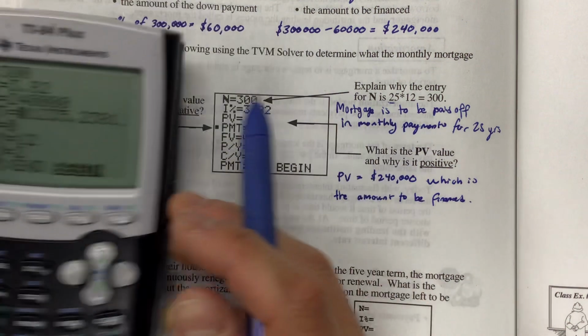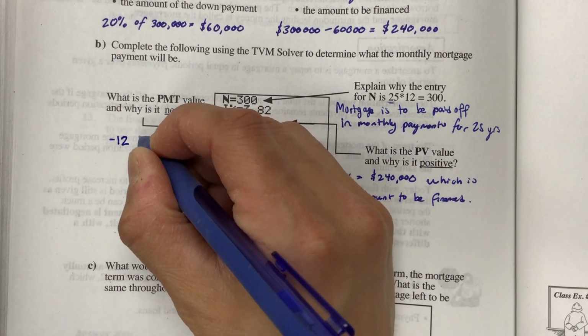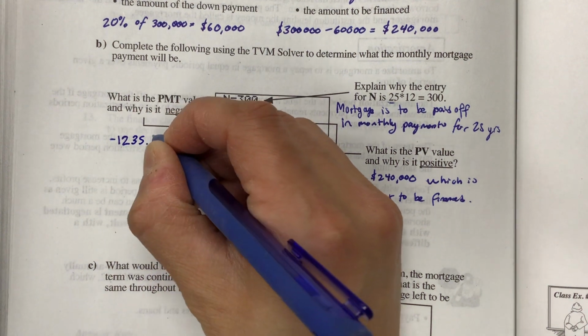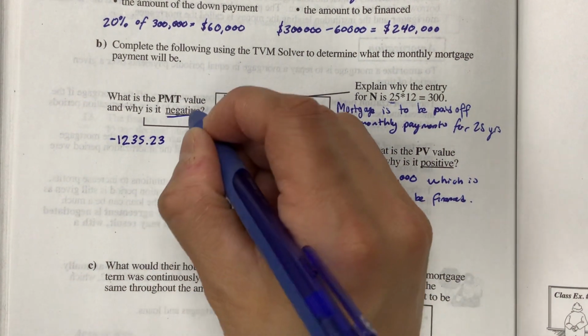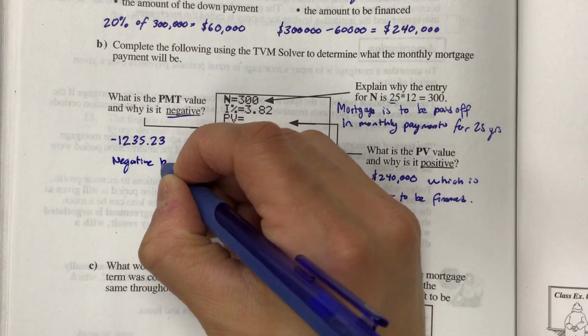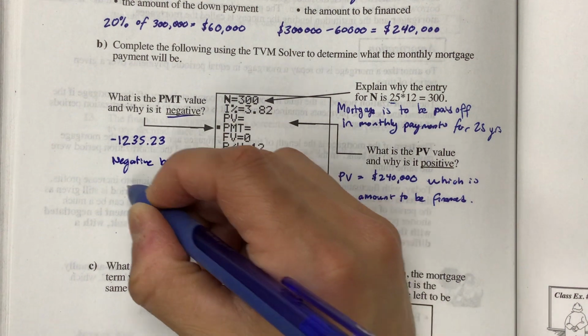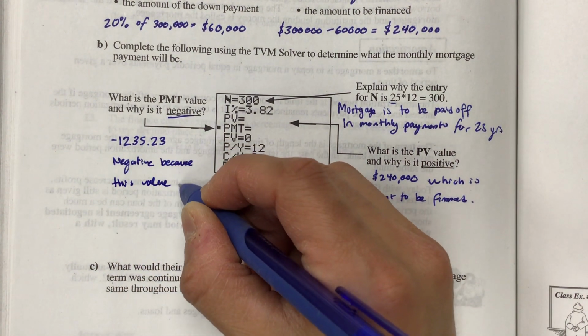Again, this is negative because this value is paid out of pocket.